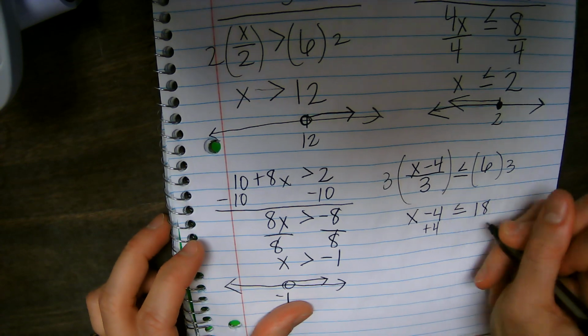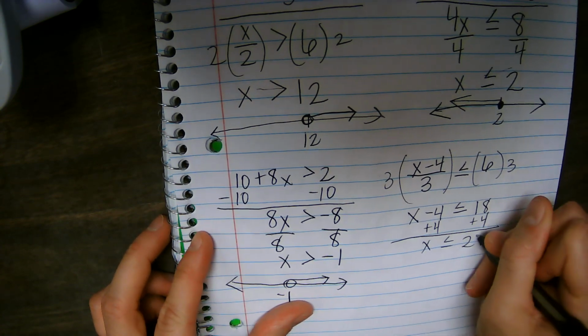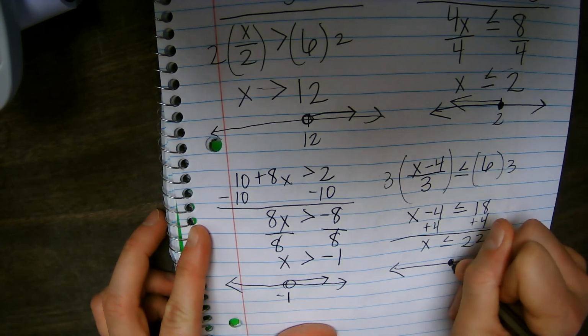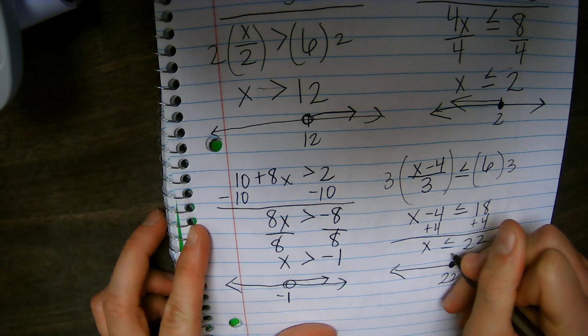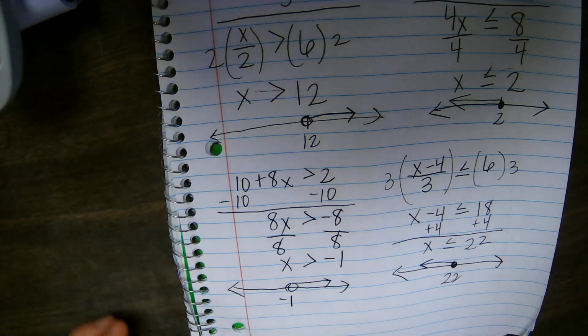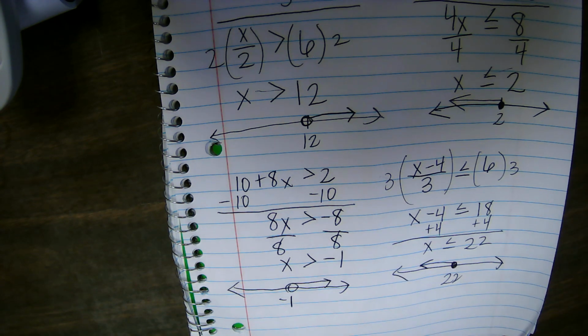We're adding 4 to both sides. So we have x is less than or equal to 22. So when we would graph that, we would have a closed circle at 22 because of that equal to part. And then it would be going to the left because it's less than. And we know that our arrow is similar, pointing the same way.